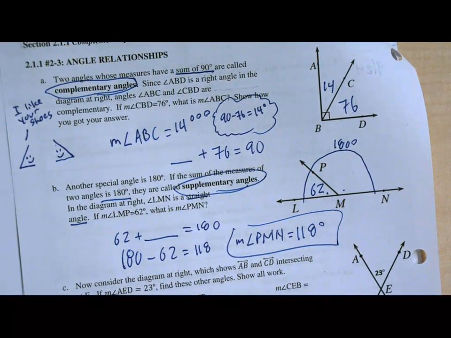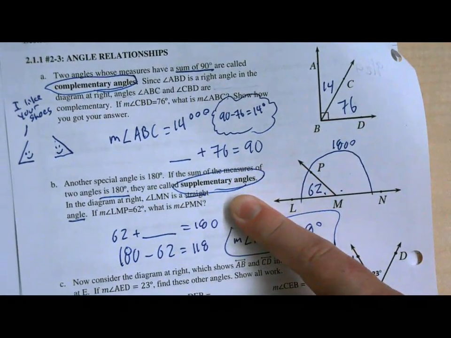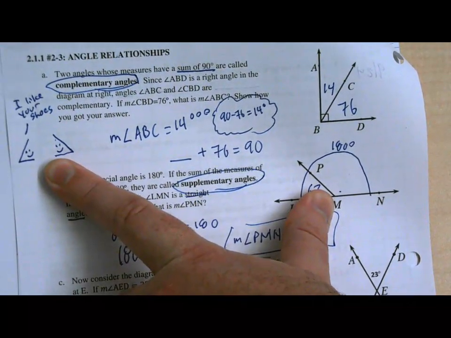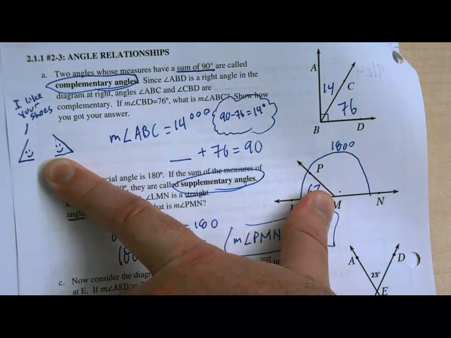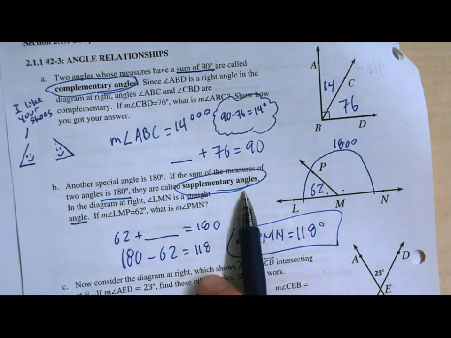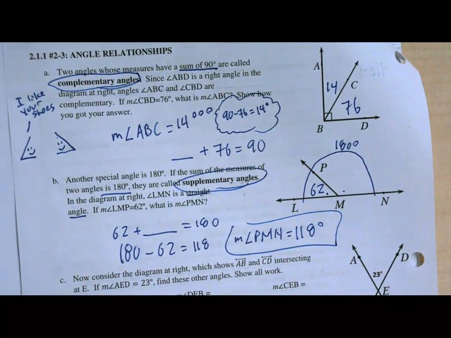Oh, I like that. Two angles eating dinner and having supper together. Oh, that's awesome. Nice. I was going to say, we could add on to this, instead of saying, I like your shoes, we could say, your shoes are really cute. I love the supper thing. Yes. So supplementary angles, they're eating supper. Complementary angles are giving each other compliments.